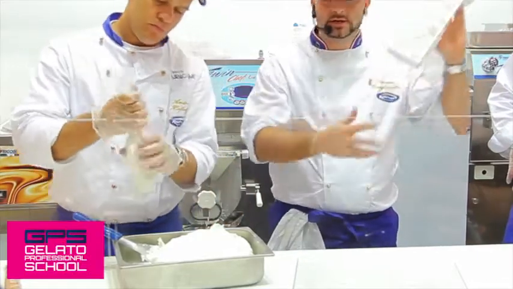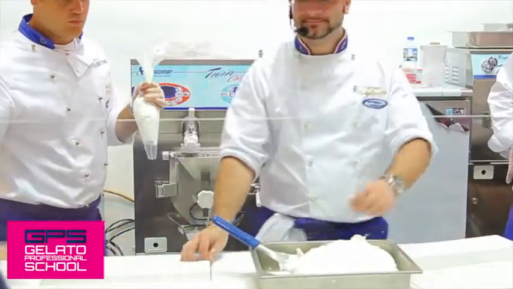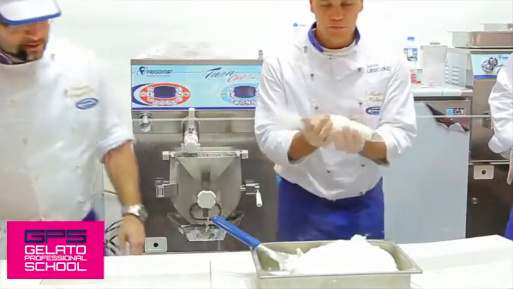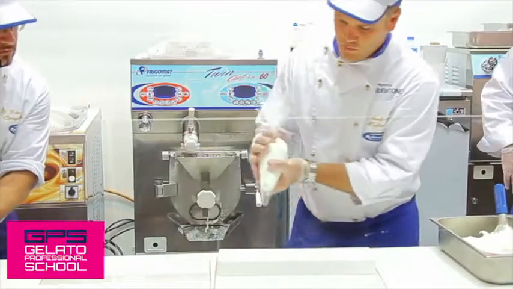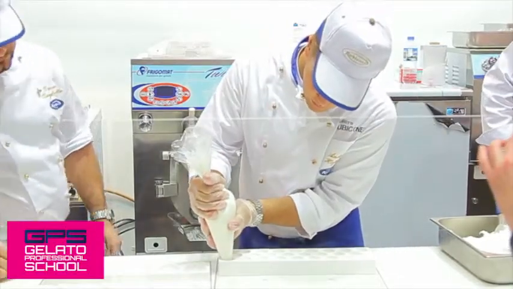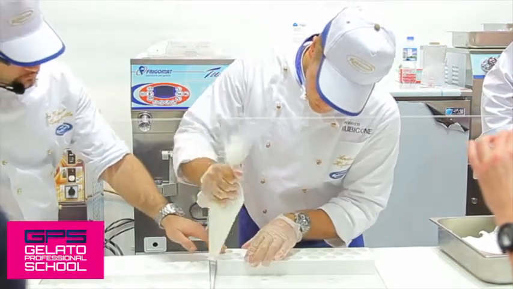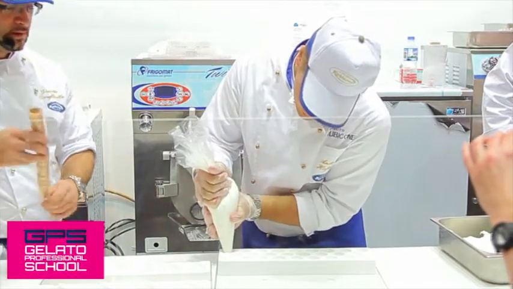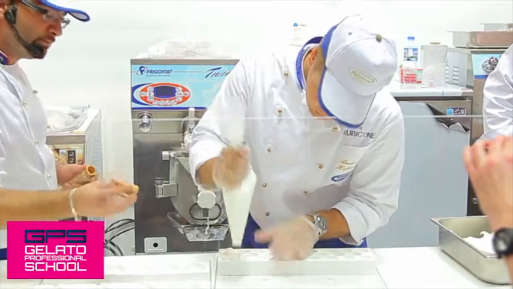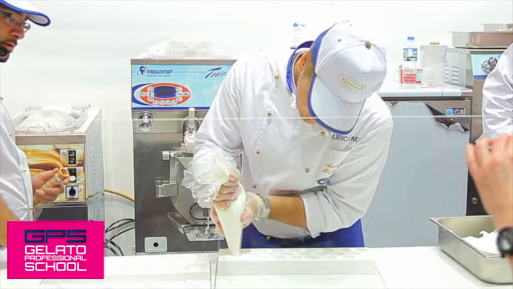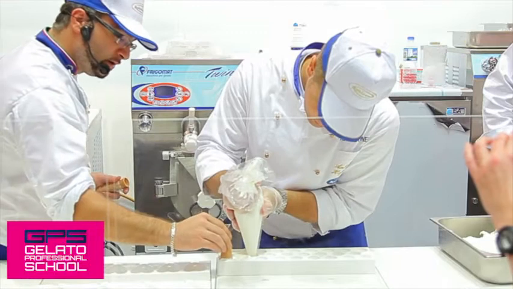In this case we have mini cones. In that case we have stick ice cream, or ice cream on stick. So what we are doing is we fill up the mold like this. This will be some mini cones. So once they're filled up, we have some mini cones, so there's waffle cones, very small. We put it in.